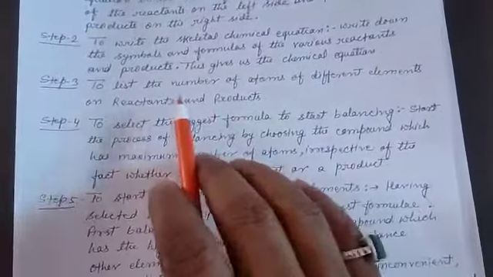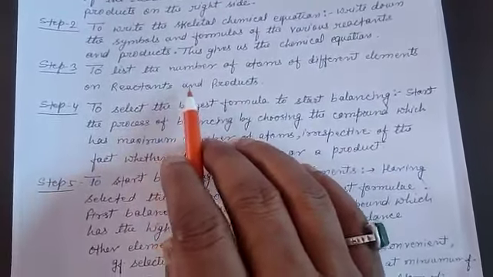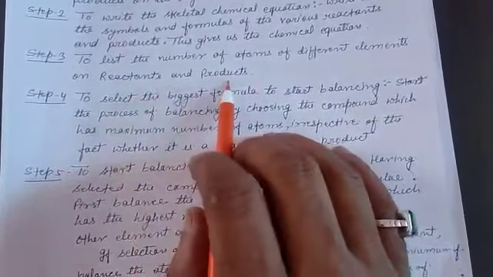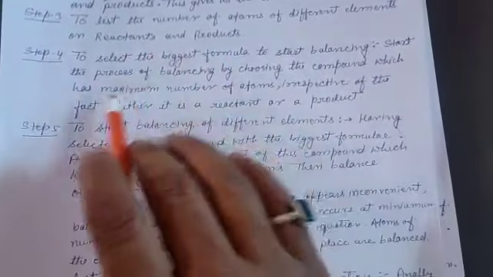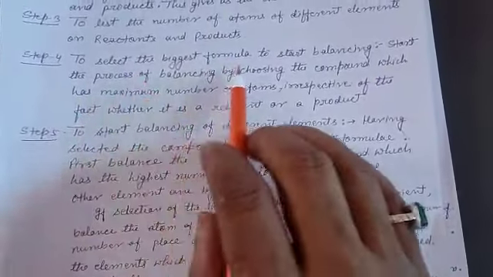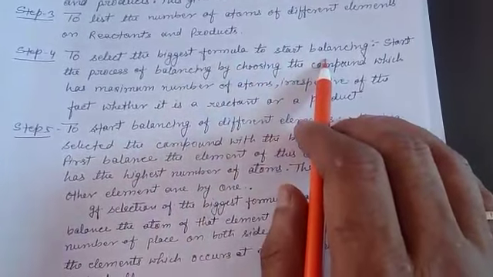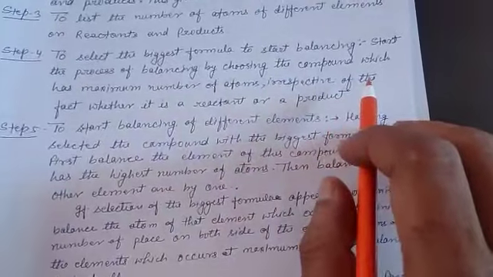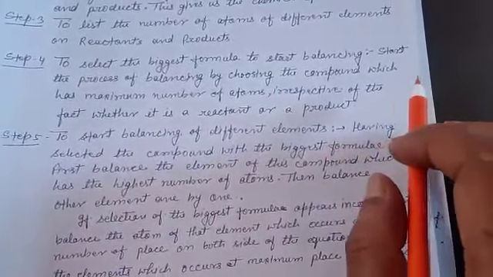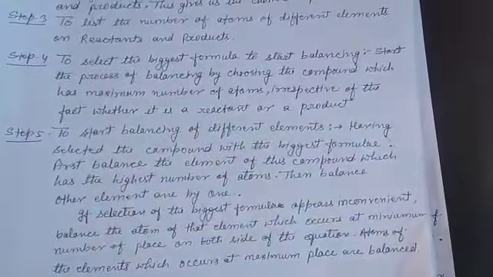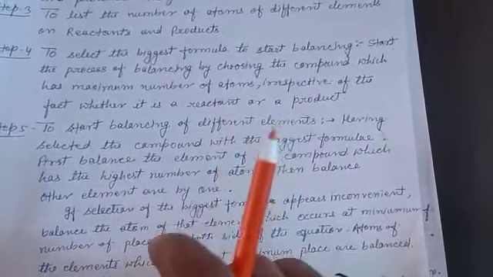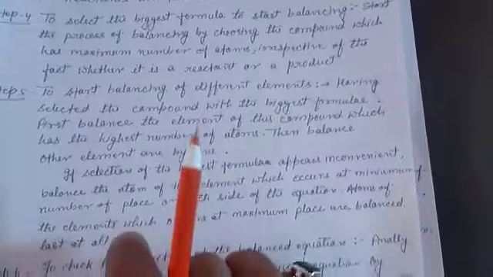In the third step, count the number of atoms of each different element on the reactant and product sides. In the fourth step, select the biggest formula to start balancing. It means you look at all the chemical formulas of the compounds and select the biggest one first.